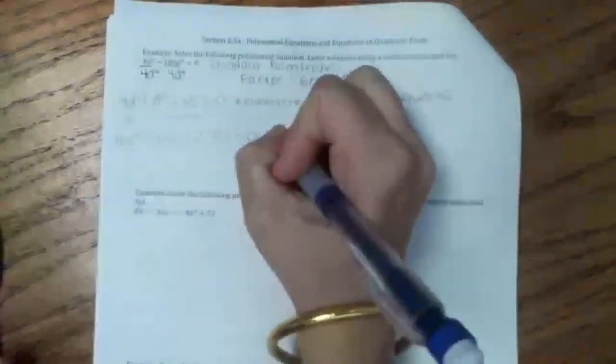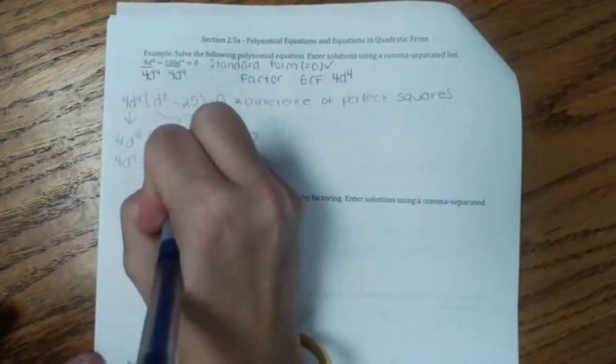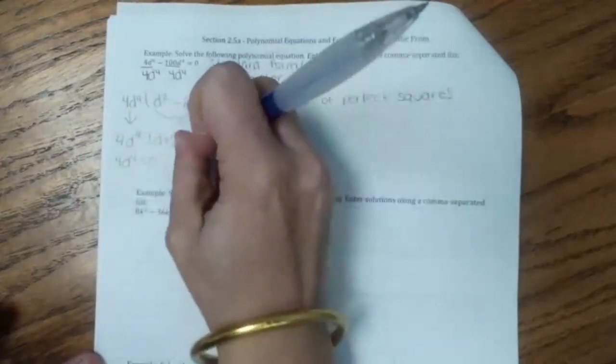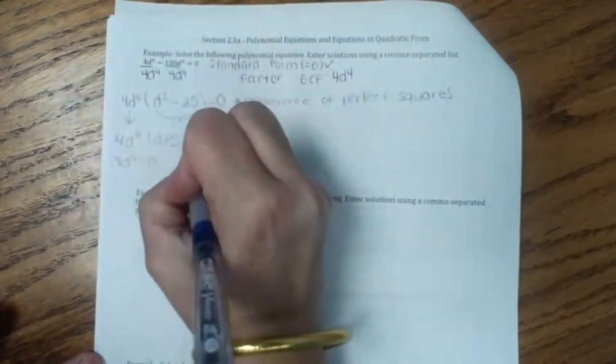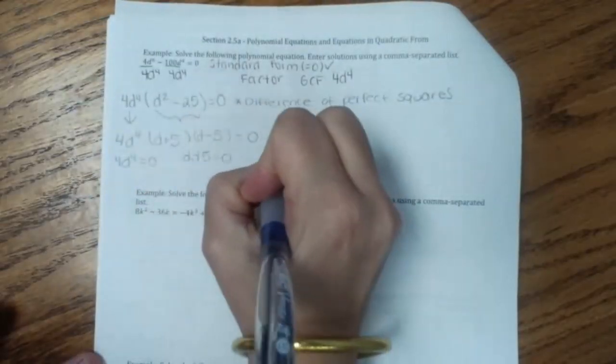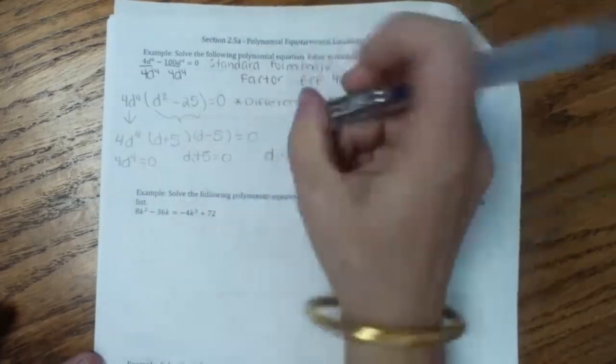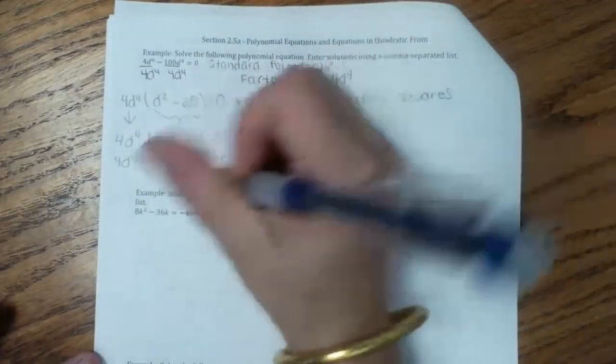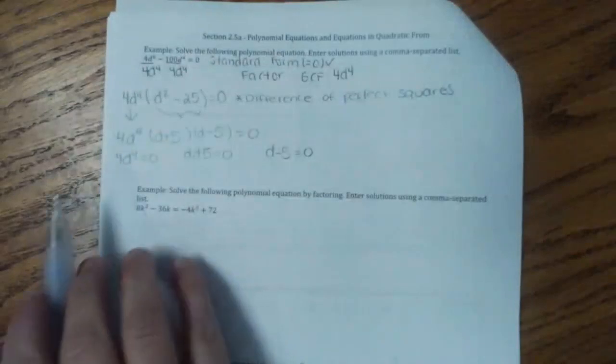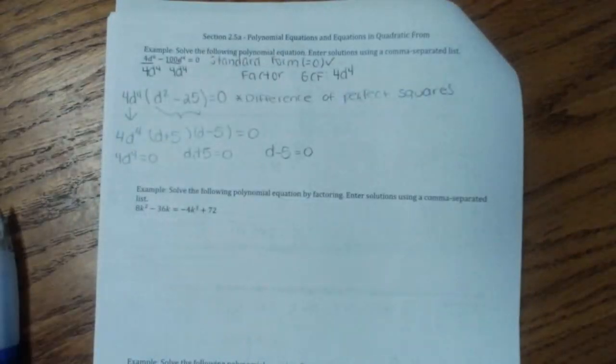So now we can set each factor equal to 0 and solve. So 4d to the 4th equals 0, d plus 5 equals 0, and d minus 5 equals 0. I'm sorry, d minus 5. I was thinking about getting rid of that 4 over there. So starting off, 4d to the 4th equals 0. We can divide both sides by 4. We're left with d to the 4th equals 0.